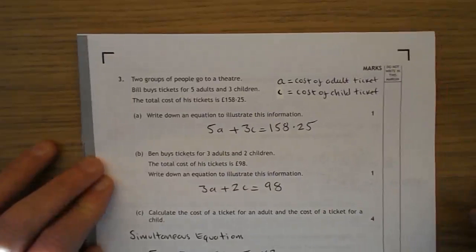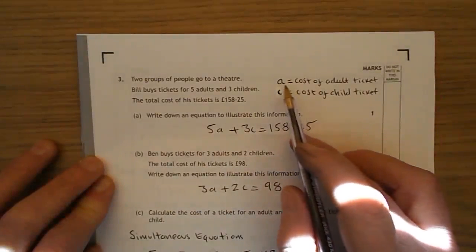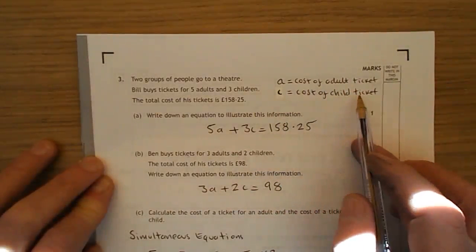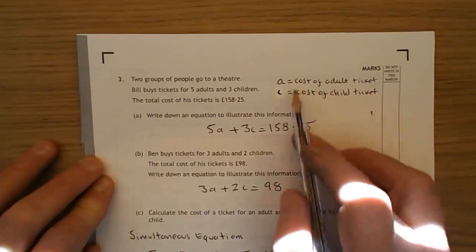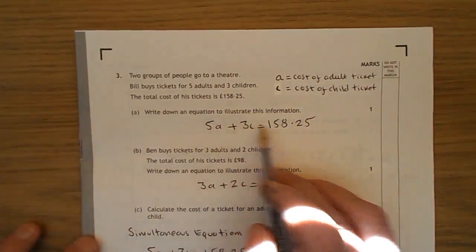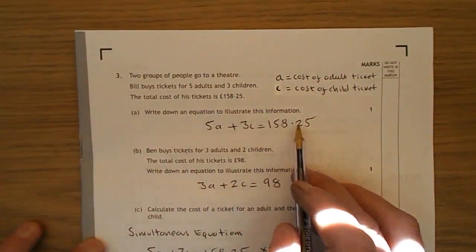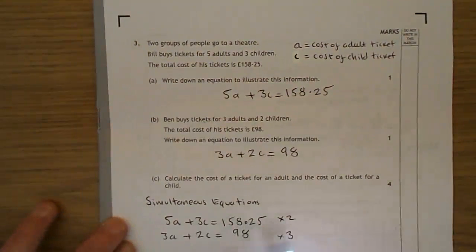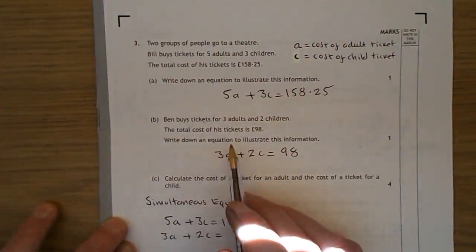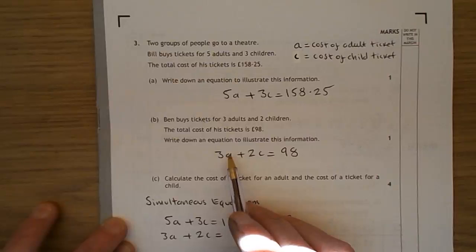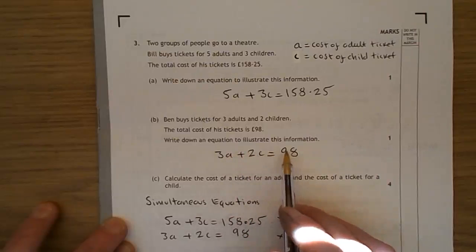Well, the first thing you've got to do is actually write down what you're talking about. So A is going to be the cost of an adult ticket. C is going to be the cost of a child ticket. So with those kind of rules, we can say that 5 adults and 3 children cost £158.25, 5A plus 3C equals 158.25, and that's the equation to illustrate part A. For part B, Ben buys tickets for 3 adults and 2 children. The total cost of his tickets was £98, so we can see that 3A plus 2C is 98.